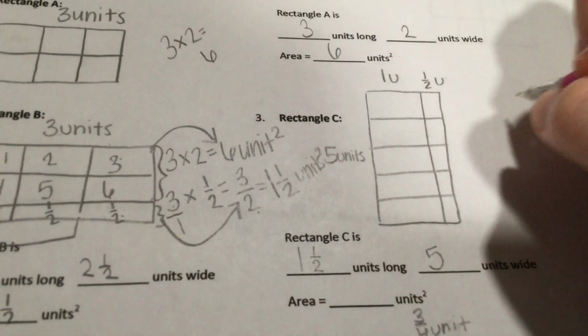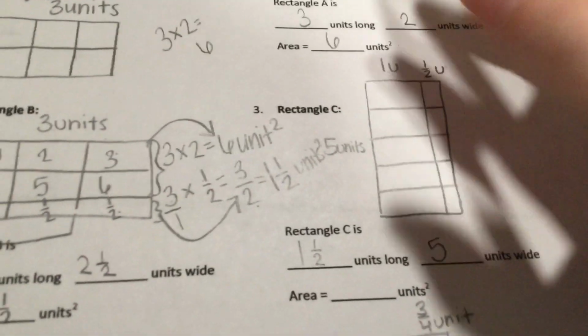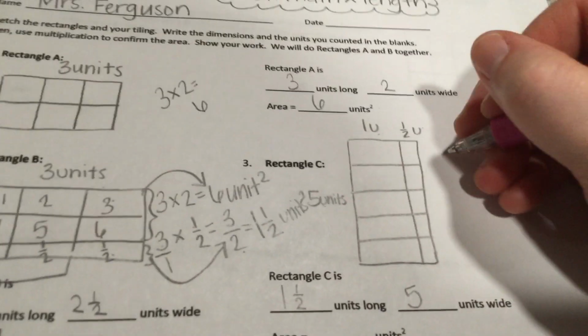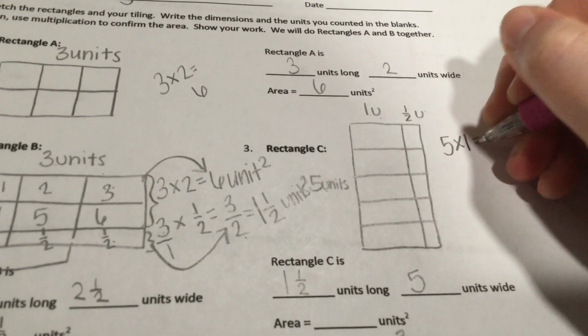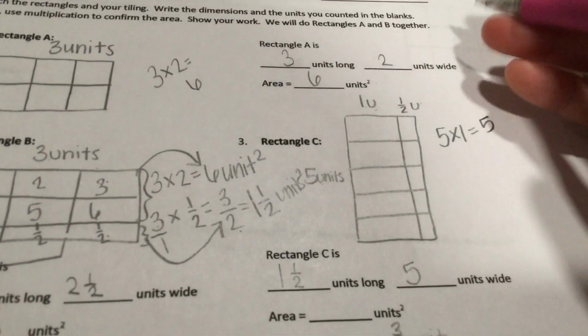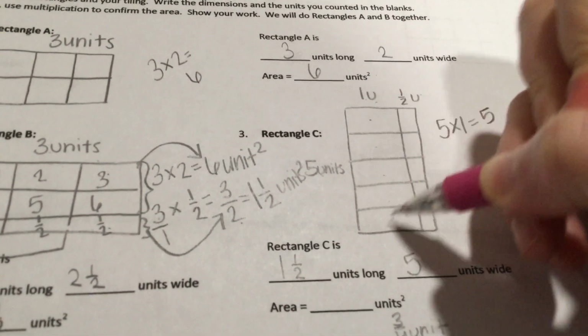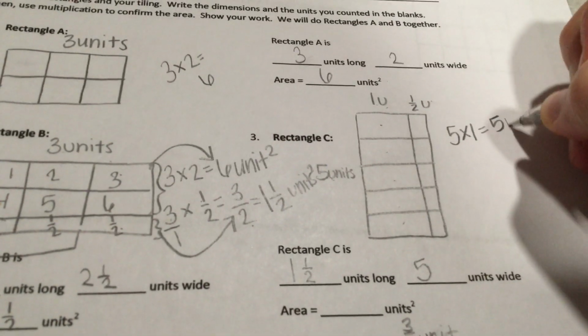Sorry. 5 times 1, in order to find my area. Remember, width times length. 5 times 1 equals 5. I can go back and check my work here by going 1, 2, 3, 4, 5. I have 5 full units.